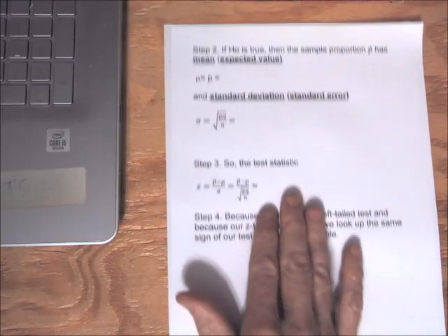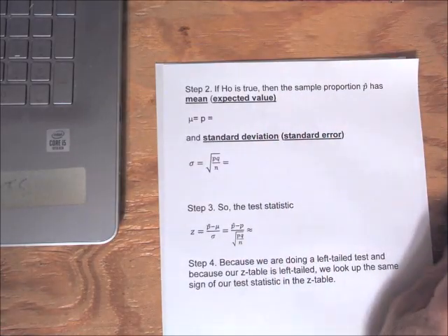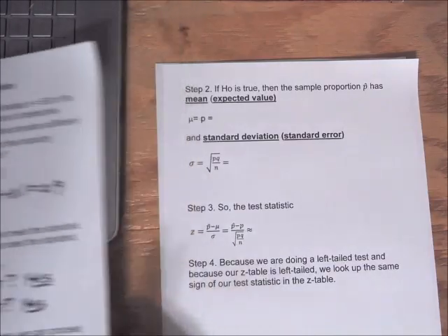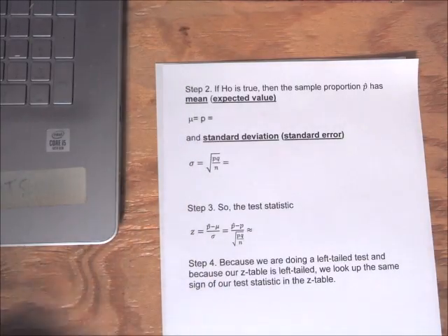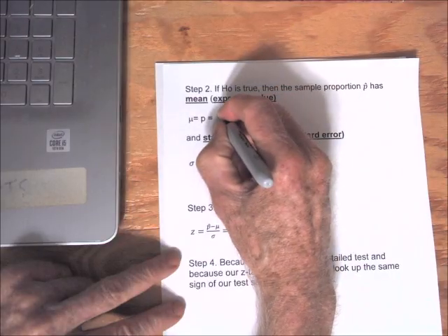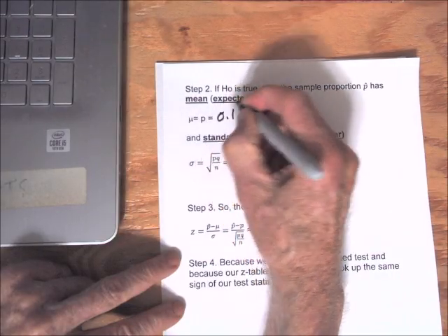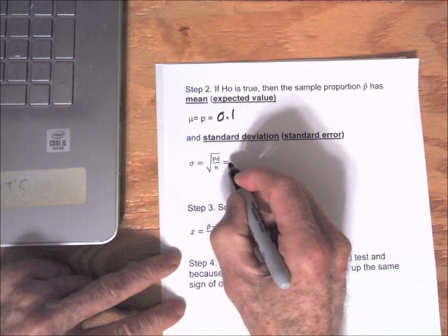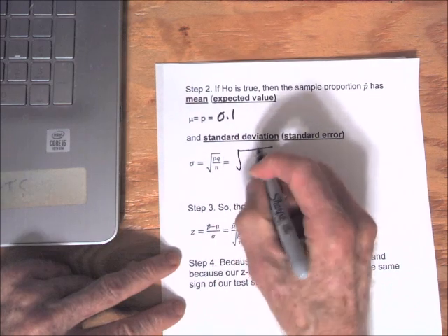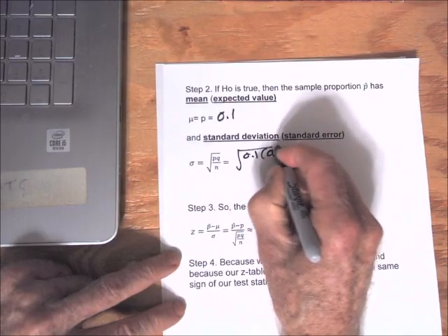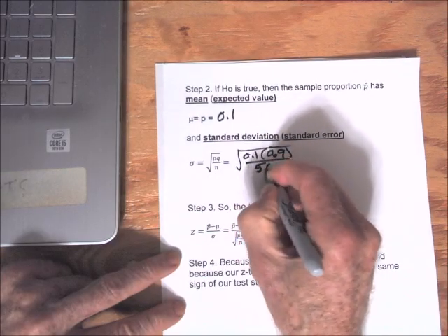Okay, so if H naught is true, then on the average, the sample proportion should agree with the null value. So the expected value of p hat, if H naught is true, is going to be 0.1, same as p. And the standard deviation of p hat is this formula here, square root of pq over n. So that's the square root of 0.1 times 0.9 divided by 50. Our sample size is 50.